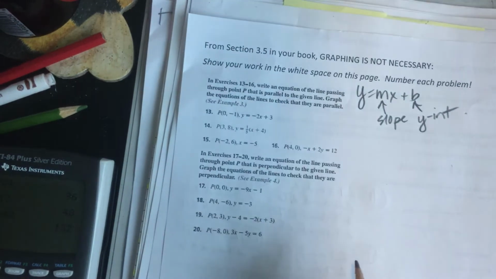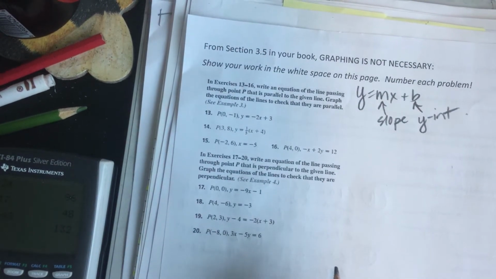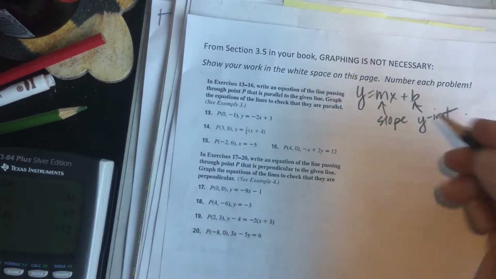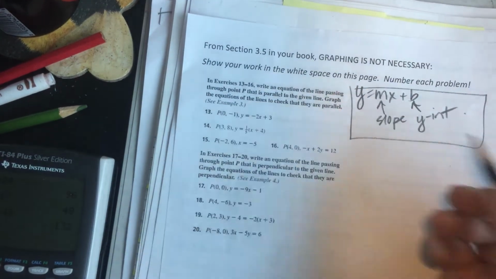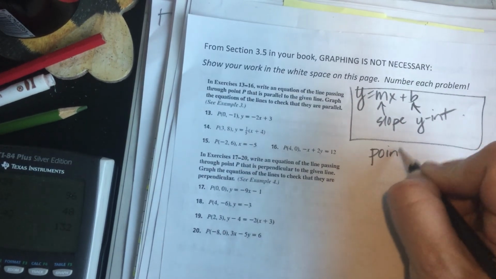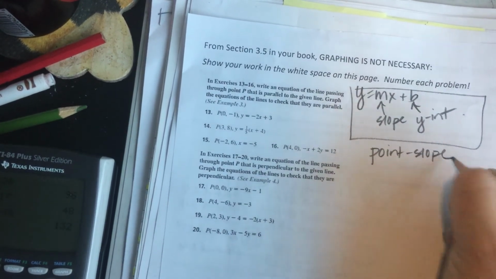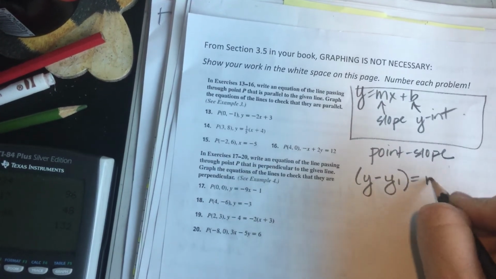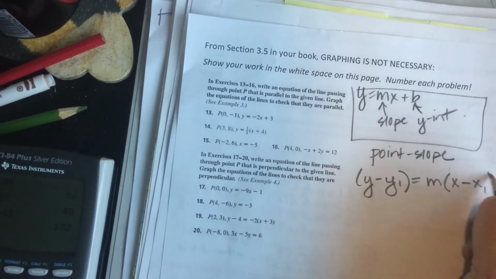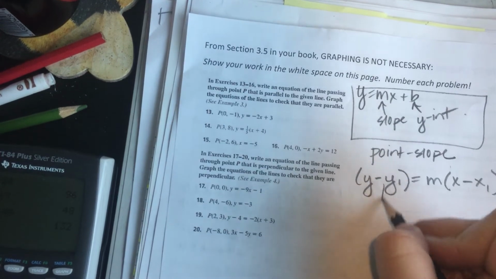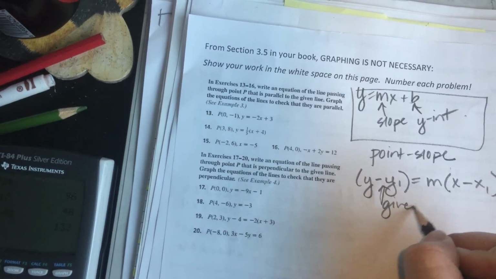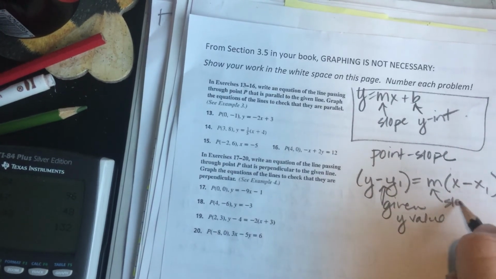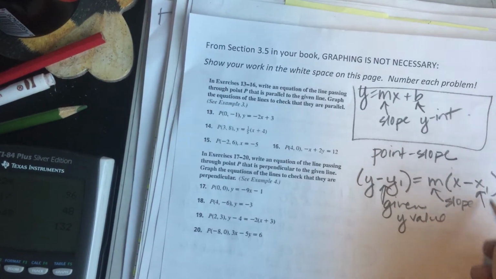The other form that we can use is point slope form: y minus y1 equals m times x minus x1. This would be a given y value, this would be your slope, and this would be a given x value.